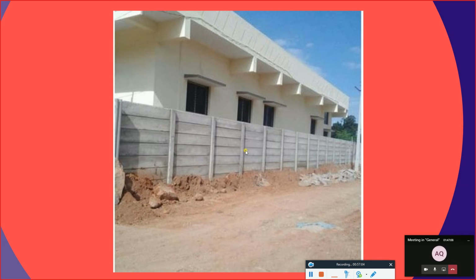But in case of a boundary wall, in case of any lateral loading, whether it's sliding of soil because of the excavation or because of the wind loading, you will not be having an issue that your boundary wall is falling.